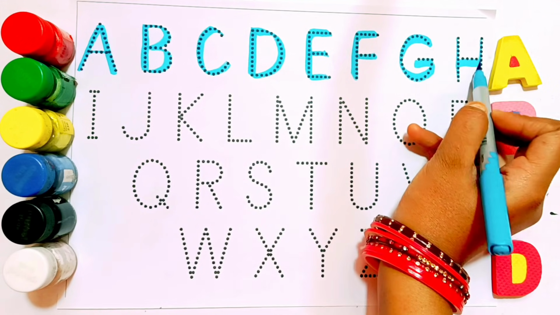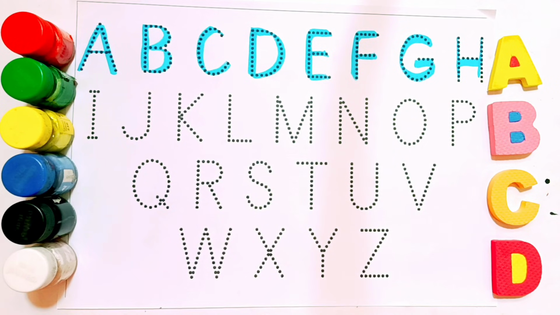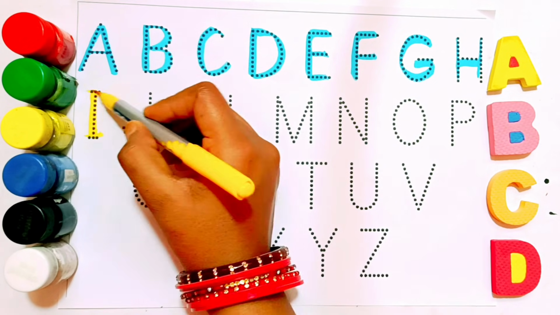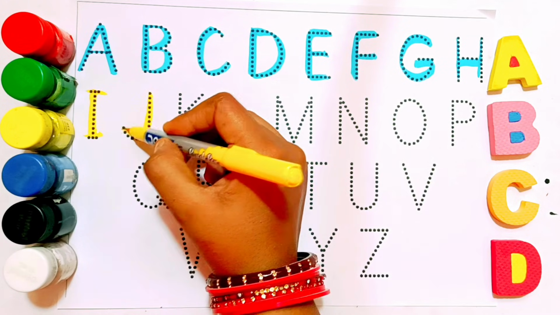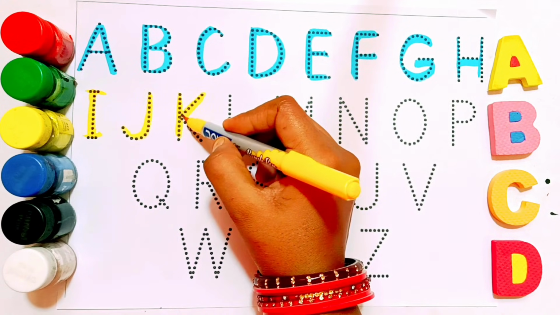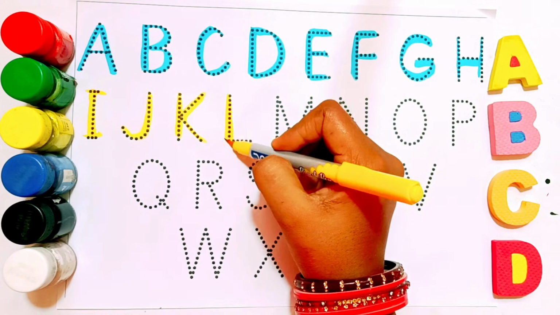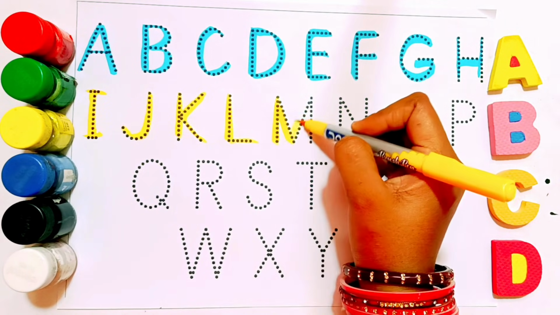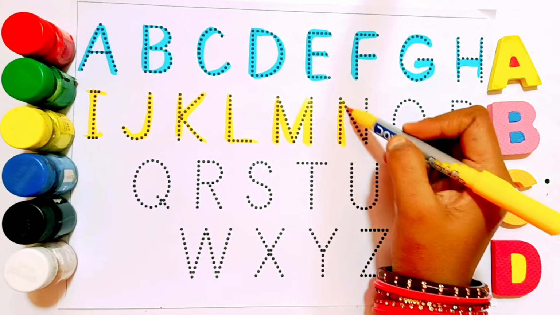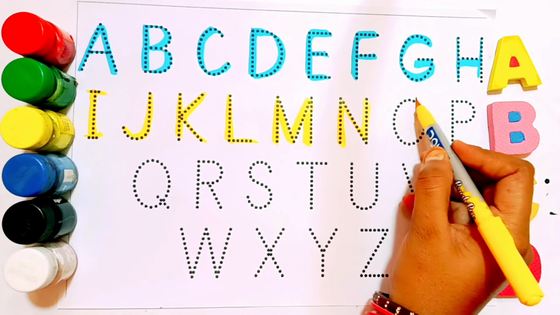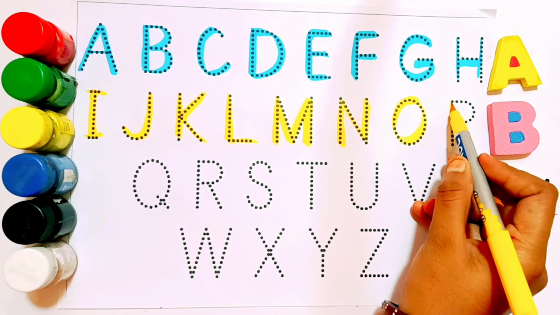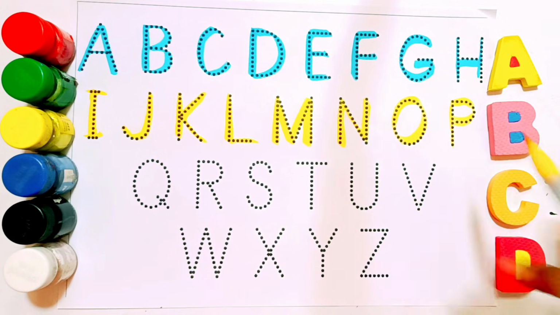H. Next kids, yellow color. I. J. K. Capital L. M. N. O. P.